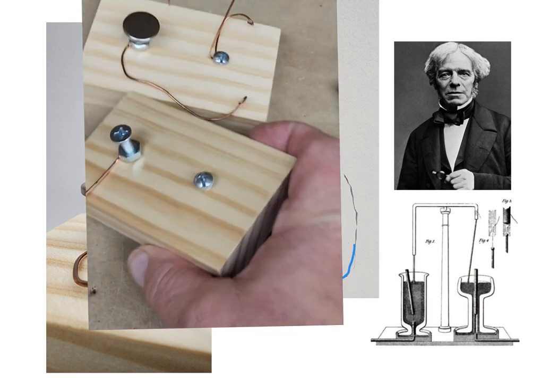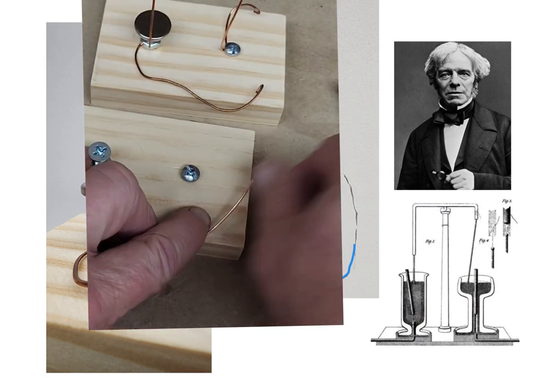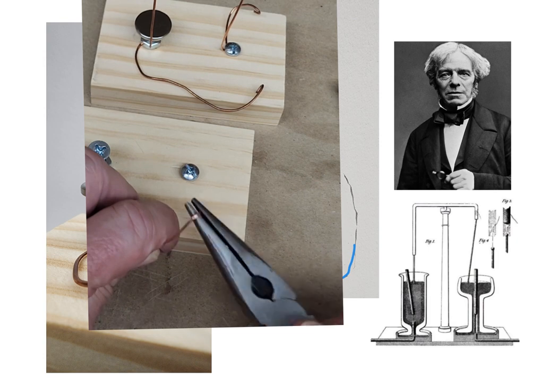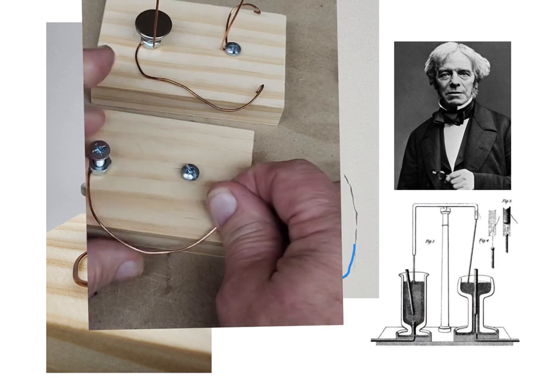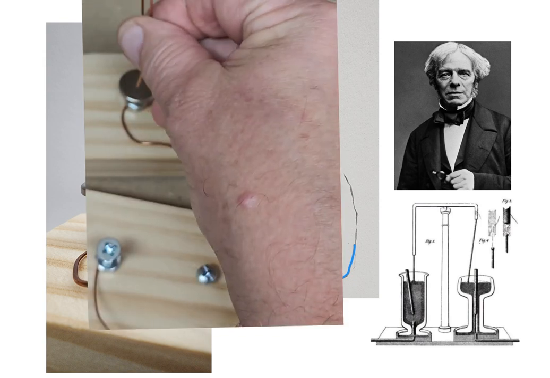Then we'll bend that piece of wire around to make a connection to the battery. I always like to put a little bend on the end. You don't really have to do that, but it helps to secure the battery a little bit more.